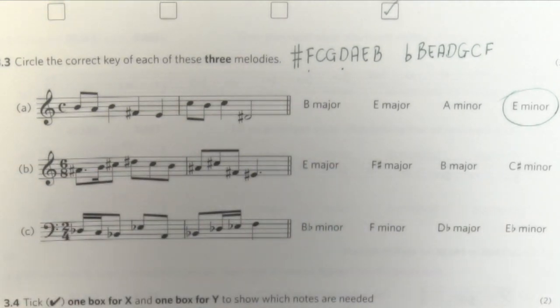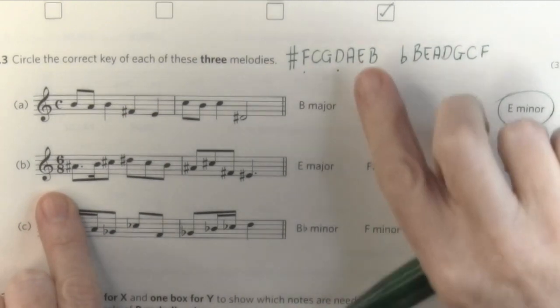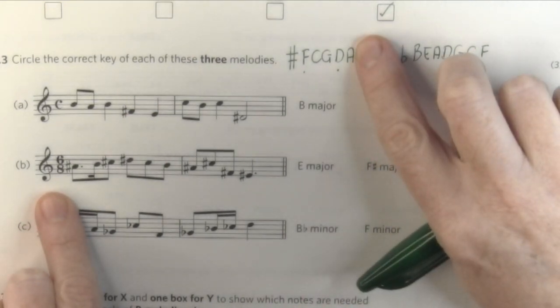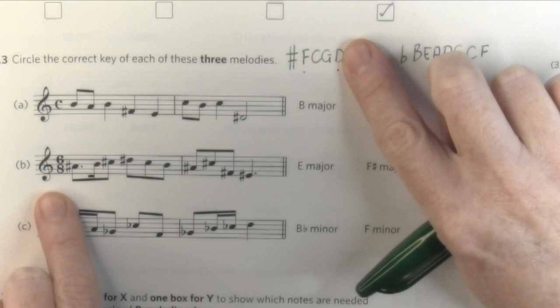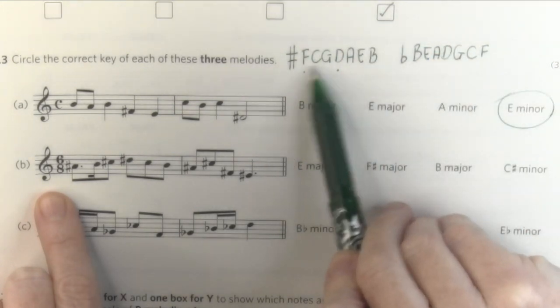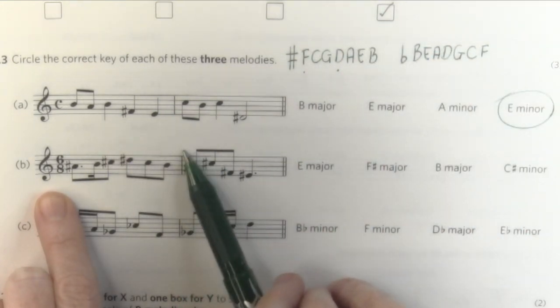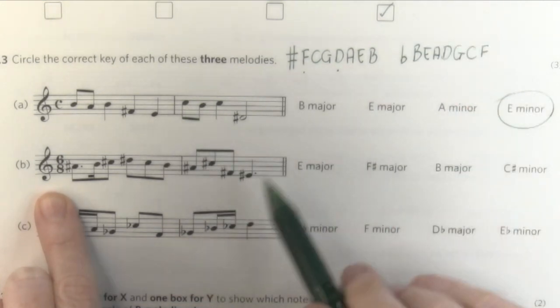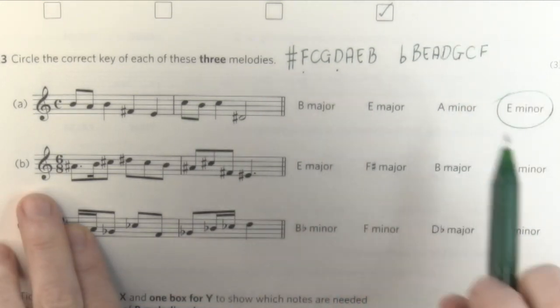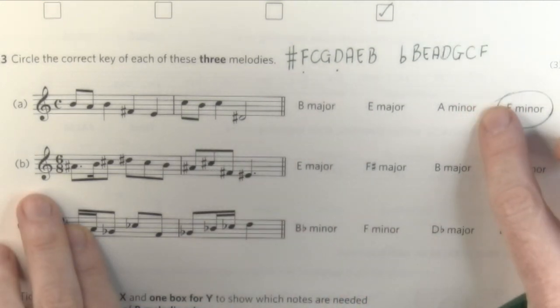B major would have had lots of sharps. E major, 4 sharps, but here we don't have do and sol. So for example, do is not sharp, so no. And A minor has no sharps, no flats, because it's the relative minor of C major.